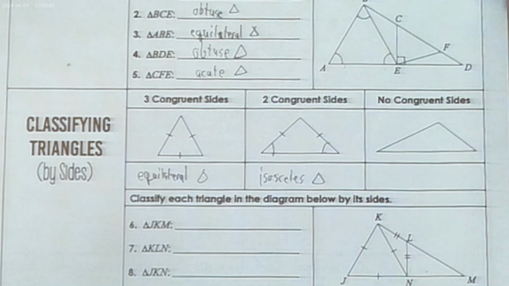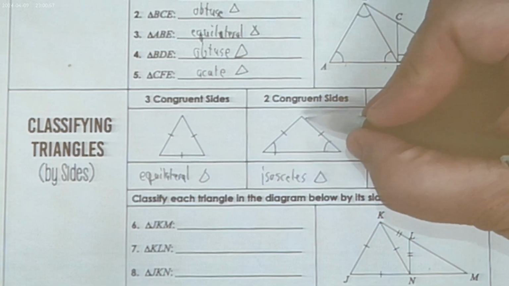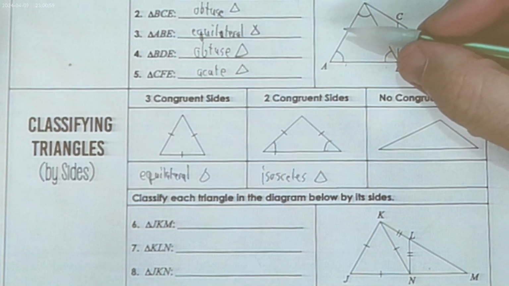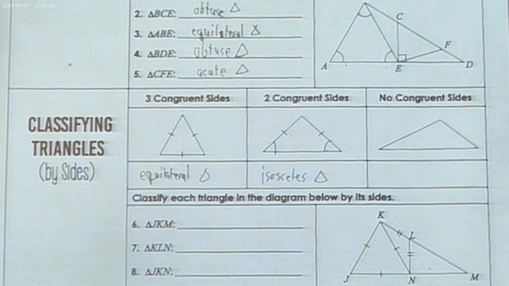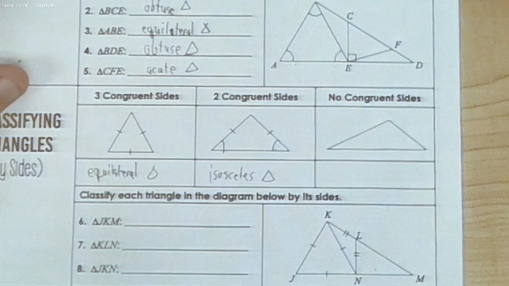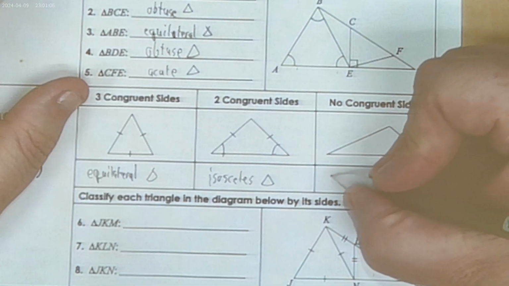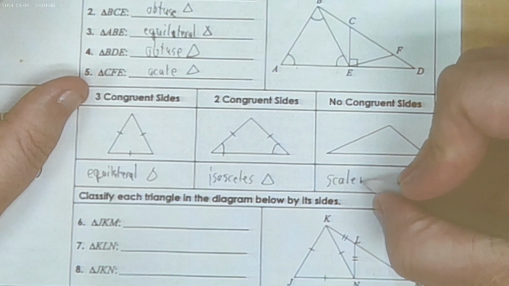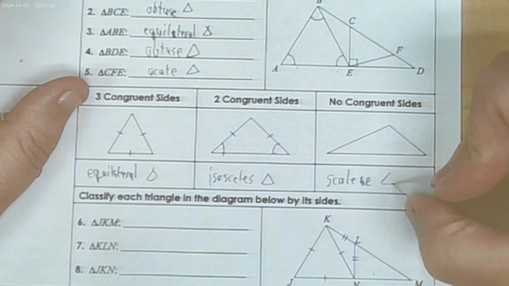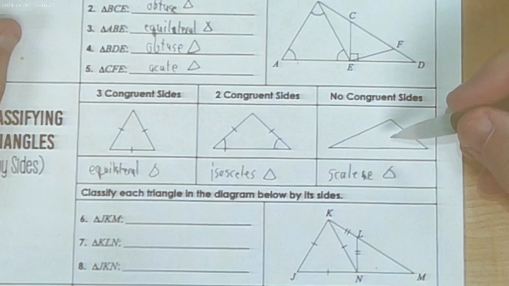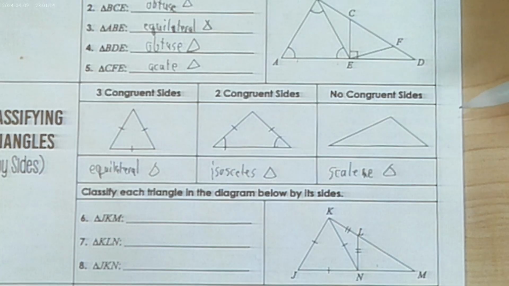If you have no congruent sides, then you have what is called a scalene triangle. And as you cannot say anything about the sides, so too you cannot really say anything about the angles.